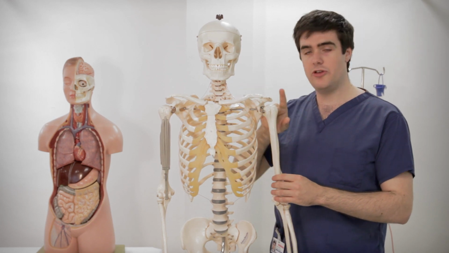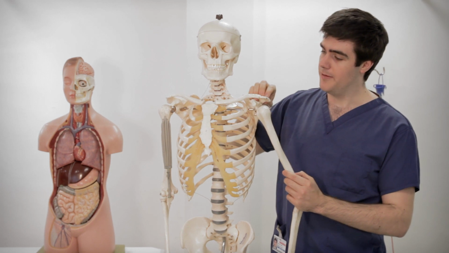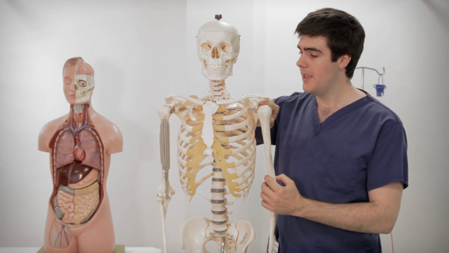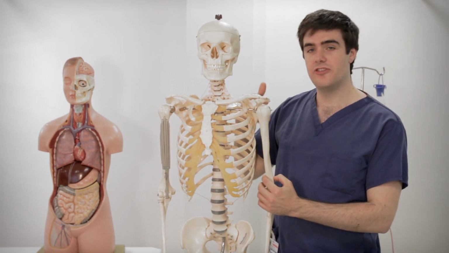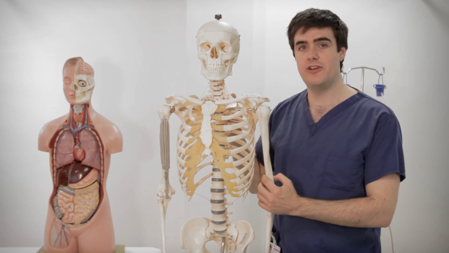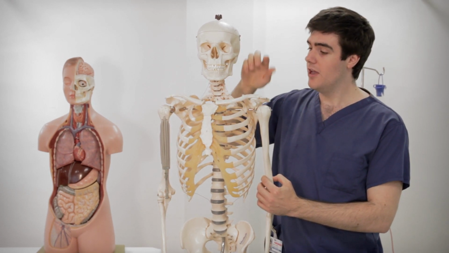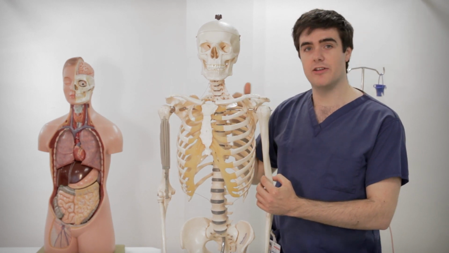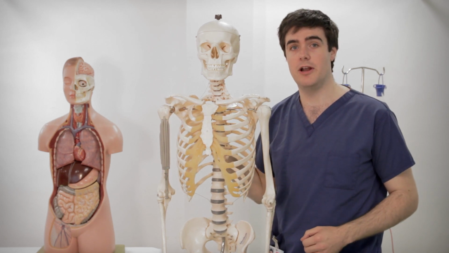The second bit is where your humerus, which is the bone in your upper arm, joins the scapula, and that's called the glenohumeral joint, again after this socket shape in here. And finally, the scapula interacts with the rib cage, and that's called the scapulothoracic, which means chest joint. So the shoulder joint is a combination of the acromioclavicular joint, the glenohumeral joint, and the scapulothoracic joint. So you can see how it's a bit more complicated when you need to know it in a lot more detail.